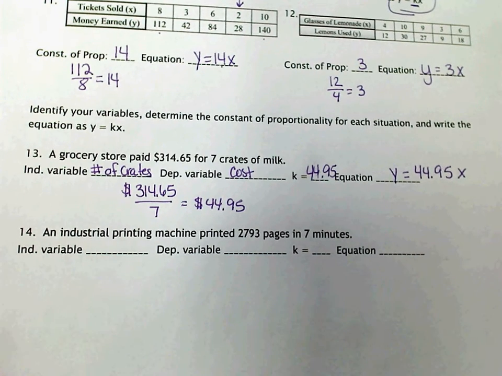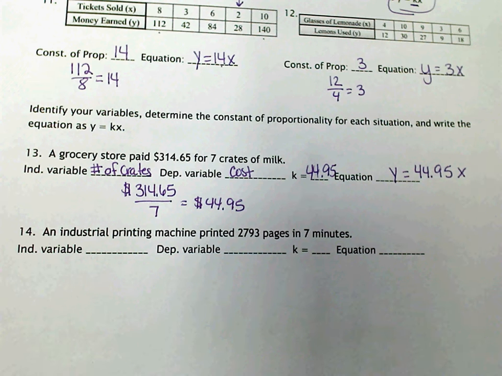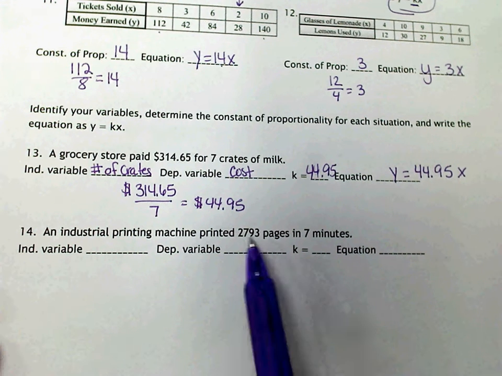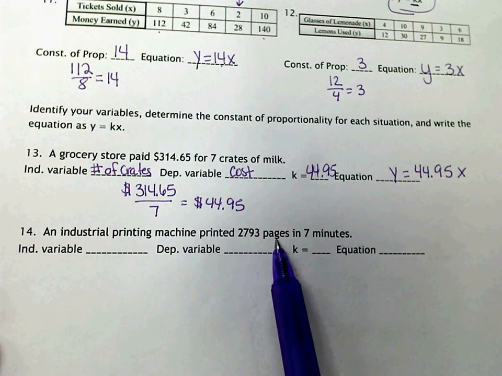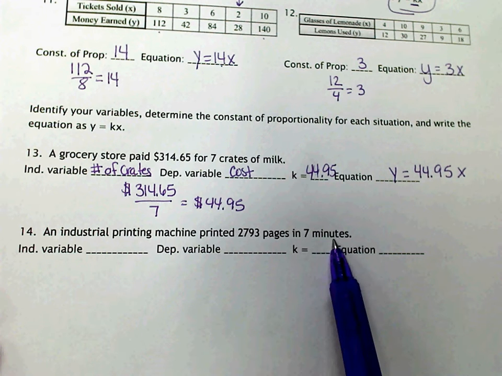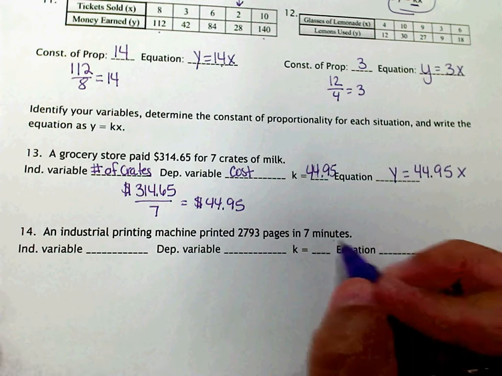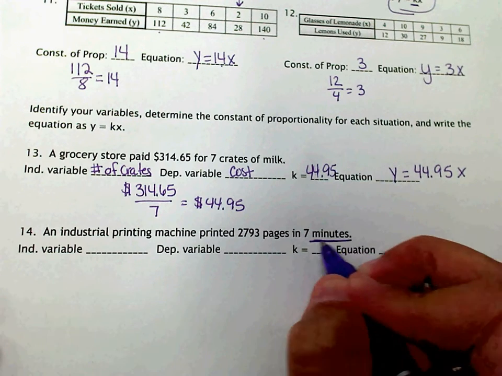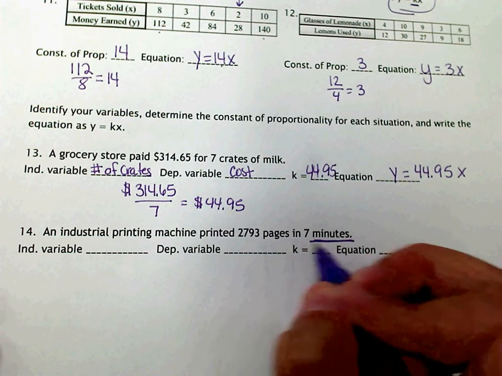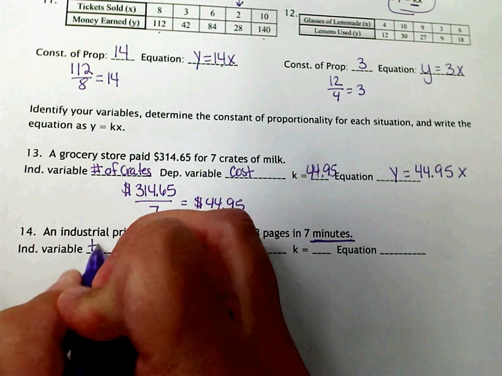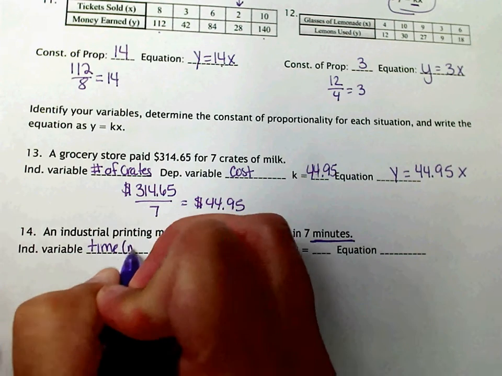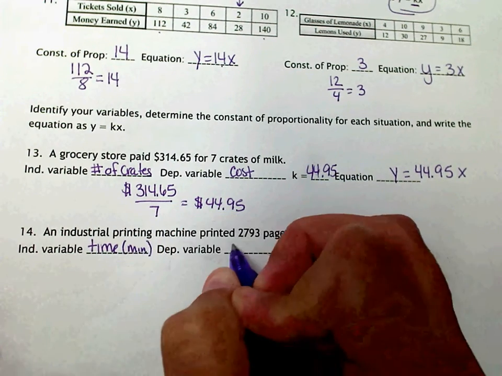Okay, and then number 14, an industry printing machine printed 2,793 pages in 7 minutes. So which one is the independent and which one is the dependent? The independent is your time, so we have to know how much time has gone by before we can know how many pages have been printed. So this is time, which is your minutes, and then this is your number of pages.